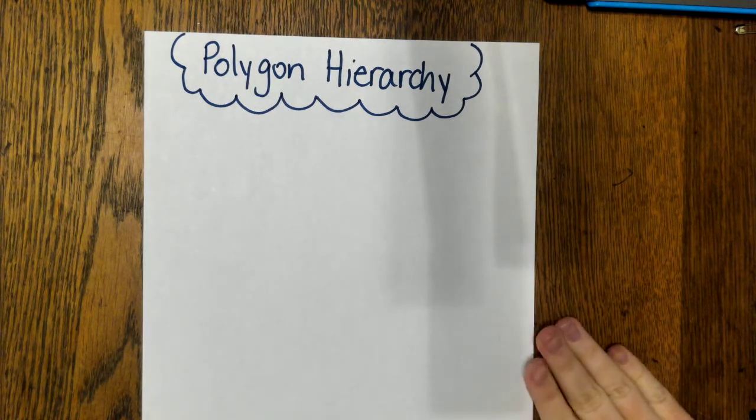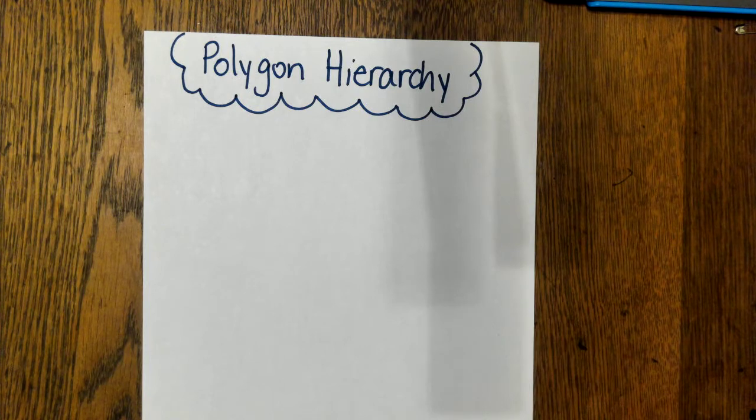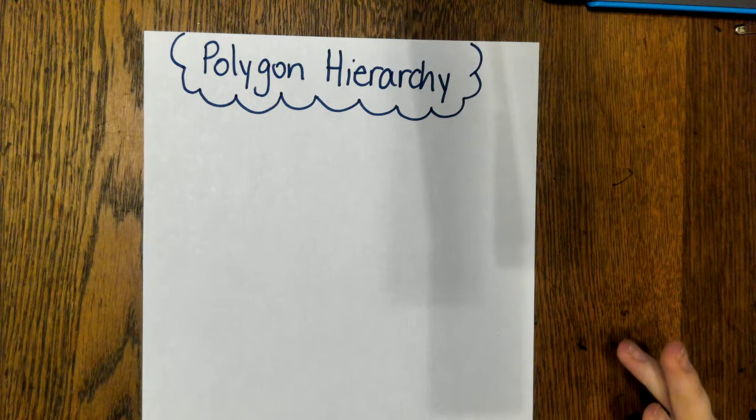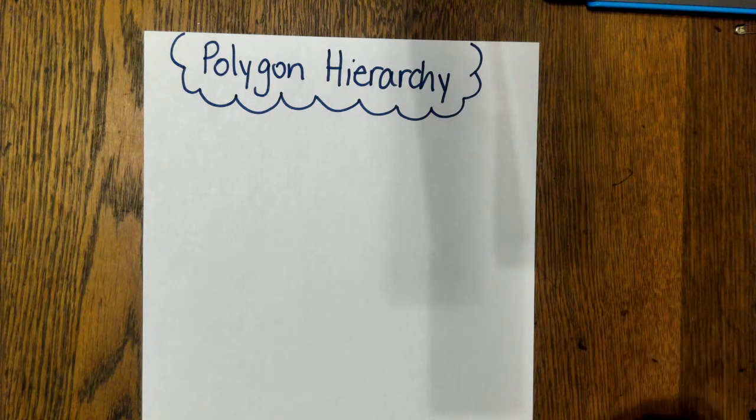Remember, for a polygon, it has to pass 3 rules. It needs to be flat or two-dimensional. It needs to be closed with no gaps. And it needs to have straight sides. If any of the sides are curved, it can't be a polygon.